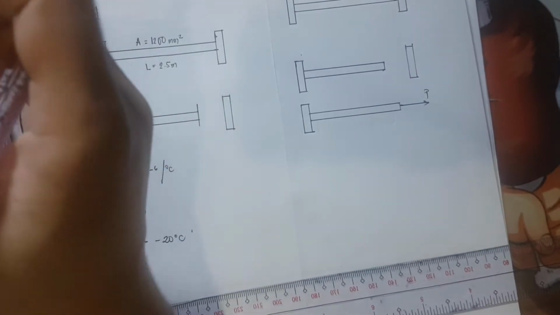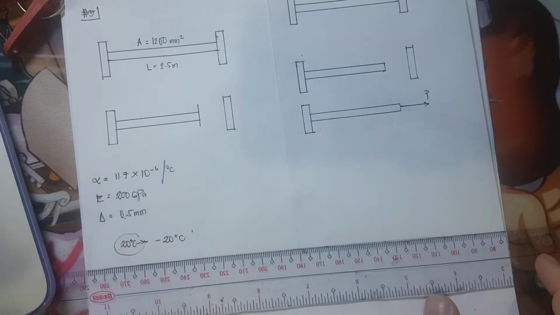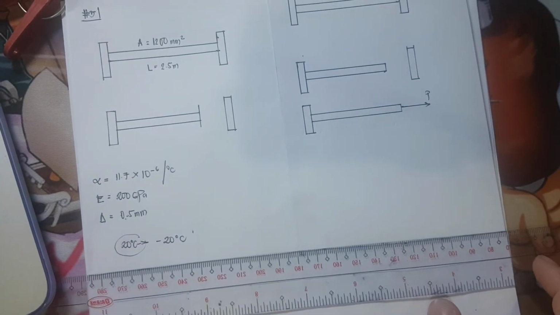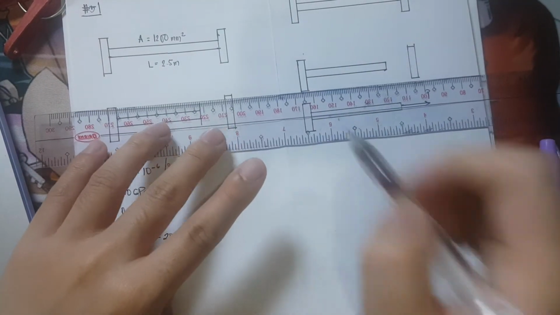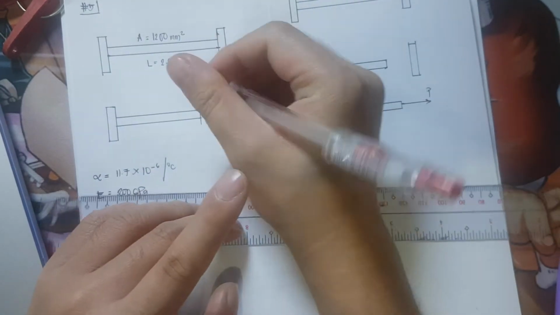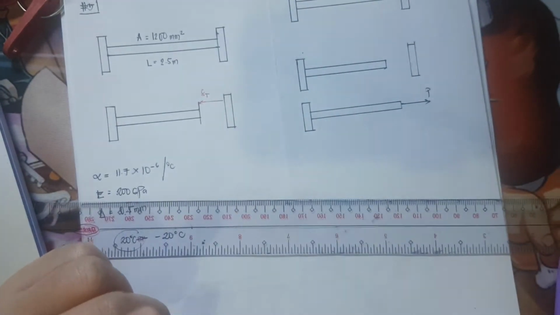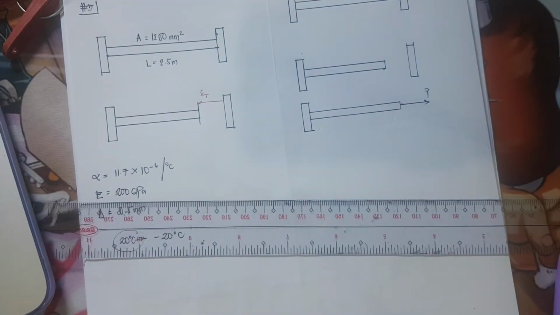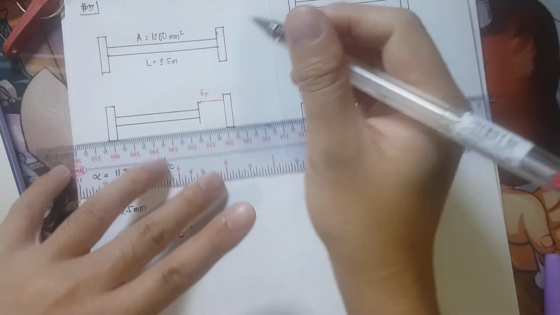So nag-cool down yung material natin. So if the material is subjected to low temperature, the tendency for the material is to compress or to contract. So therefore, the deformation due to temperature is negative. Okay? Nagko-compress yung ating material. But of course, hindi lang naman basta-basta magko-contract yung material natin.